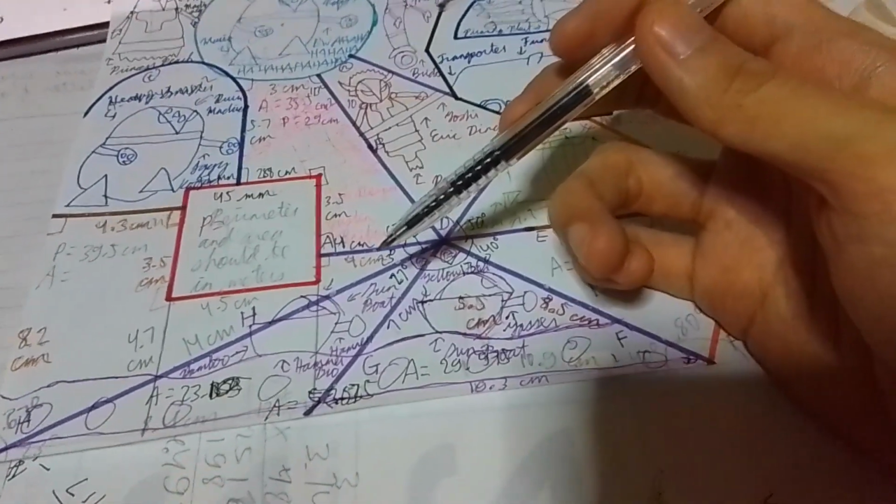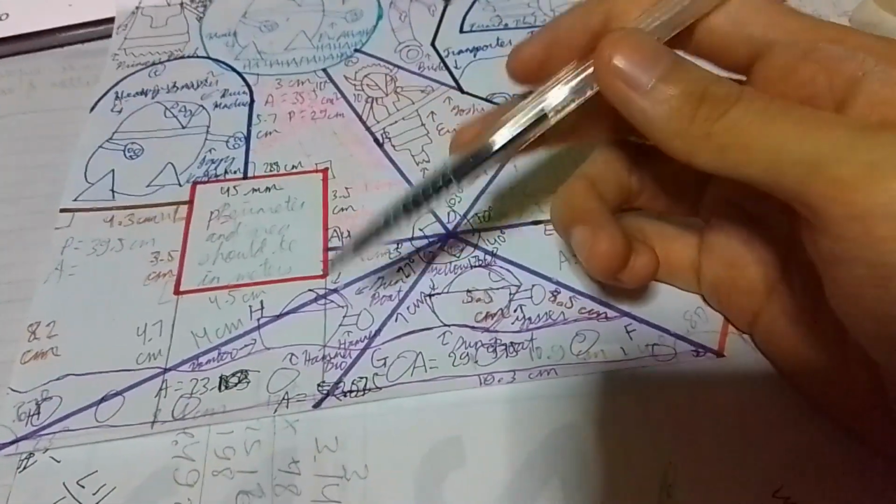Kung sa akin, it's up to you. But also, it could be a bit of a discrepancy. So, let's work on both ways so you will find out. Or better yet, isa na lang. O sige, 5.5 na lang para mas madali. Okay? Now, how do we get the base?